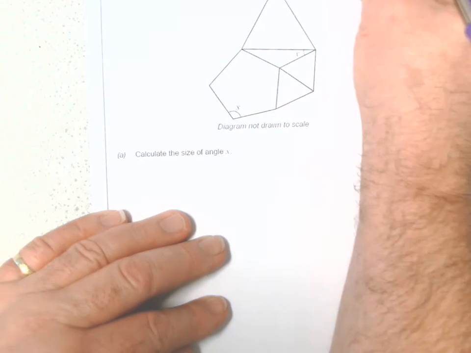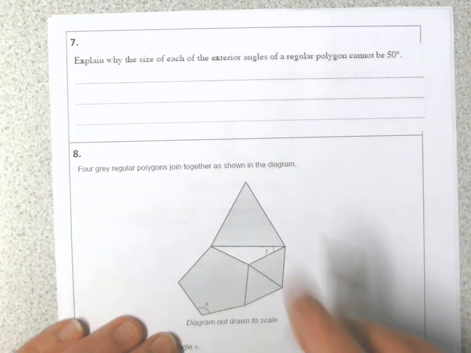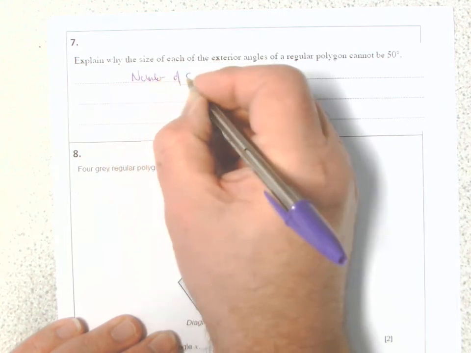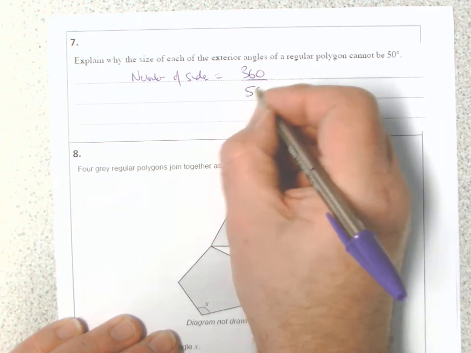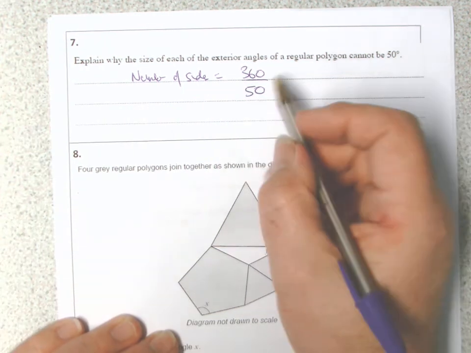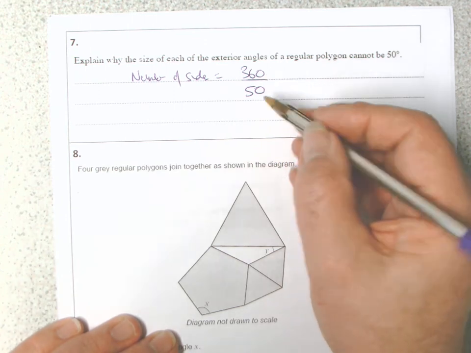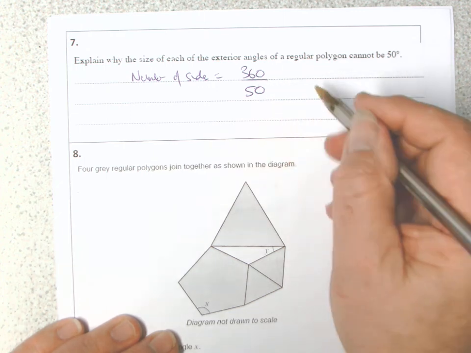Right, I tried to find the number of sides. Okay, so number of sides would be 360 divided by 50, and obviously 360 can't be divided by 50 equally. It'll go into 350, it'll go into 400, but it won't go into 360.